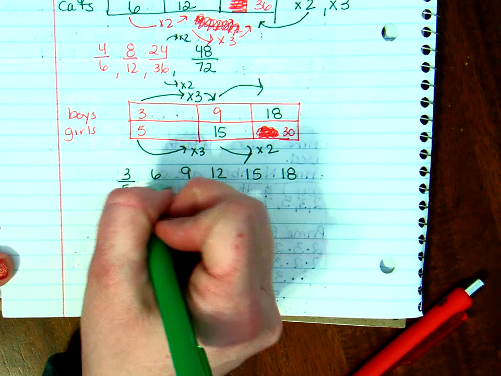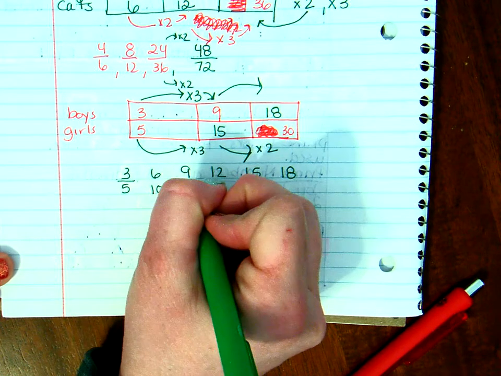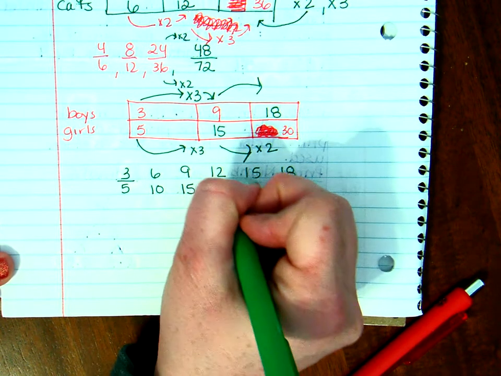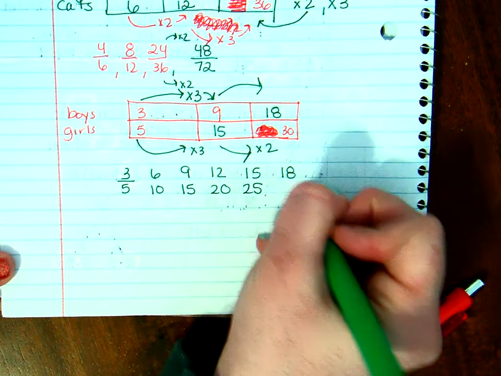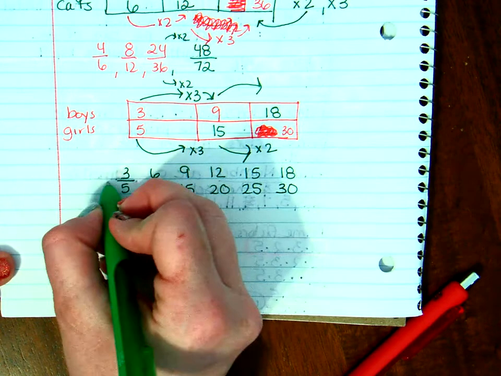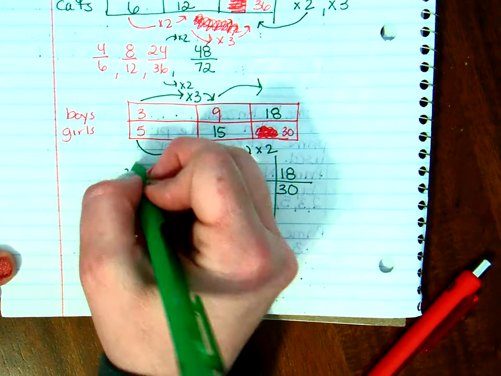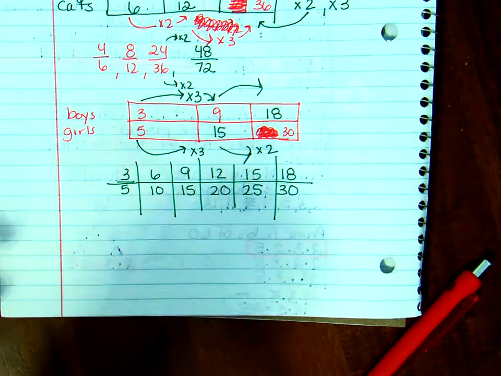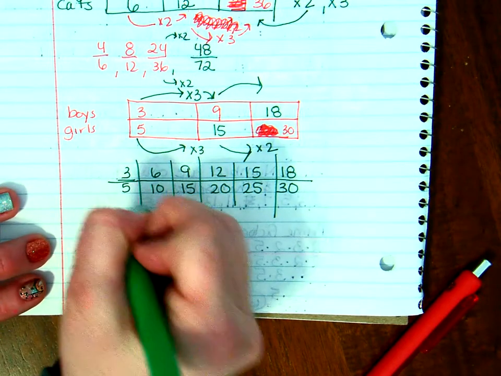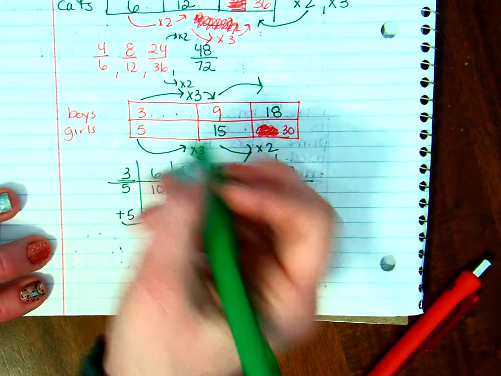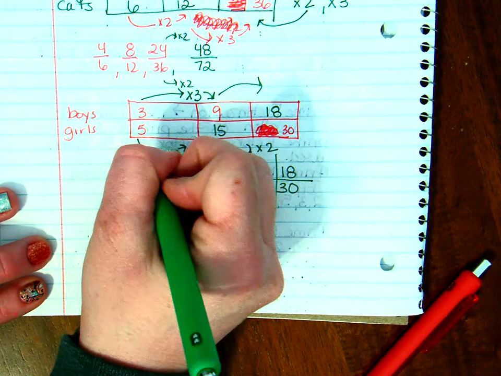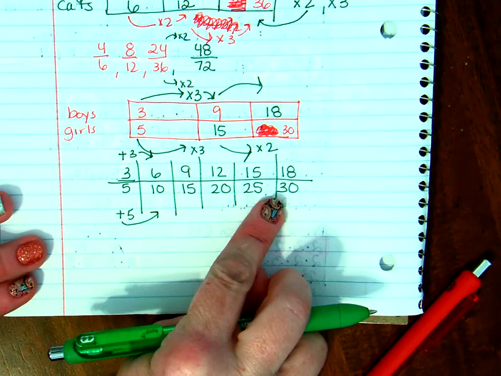So I would have 5, 10, 15, 20, 25, 30. I get to the same ratios, guys, but I did them different ways. On this one, I would add 5 to each one and add 3 to each one. That was the addition method.